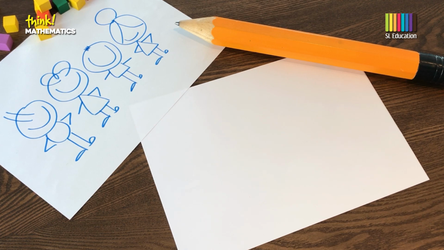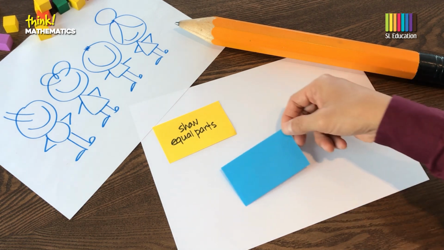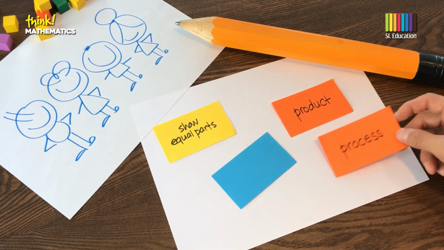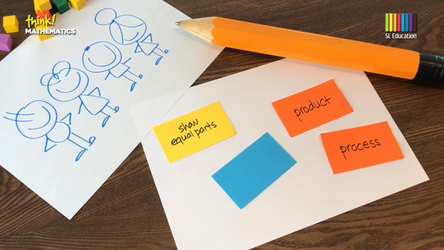Another way to assess is to ask students to show equal parts given a shape. Show me 2 equal parts. Show me 4 equal parts. Can you do it in 2 different ways? Can you also show me 3 equal parts? So that is assessment of product, but there is also a layer of assessment of process, especially if the teacher requests the students to explain why they have done it in a certain way.